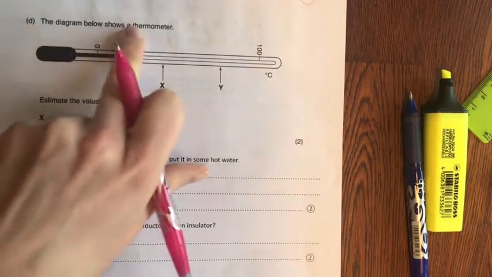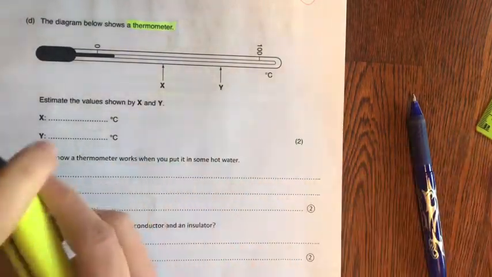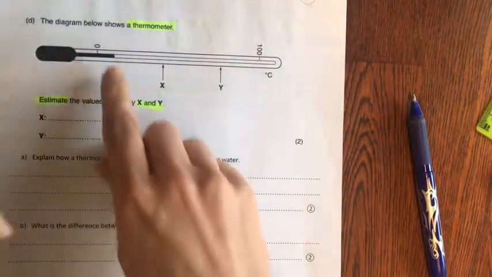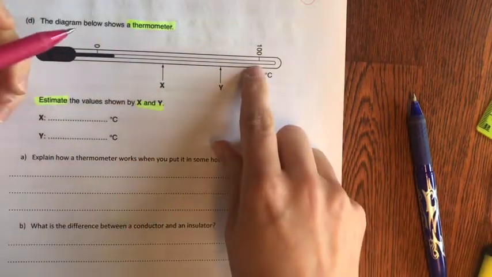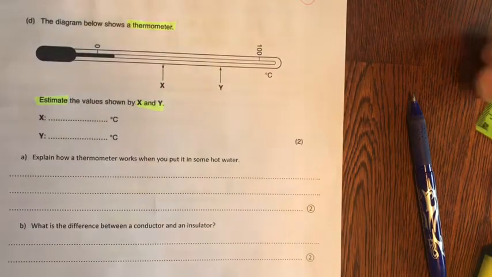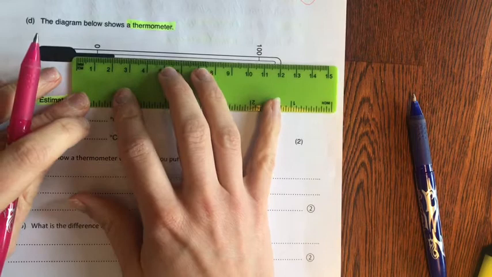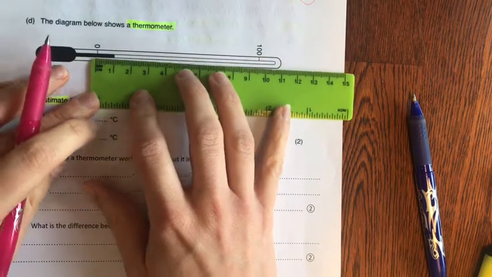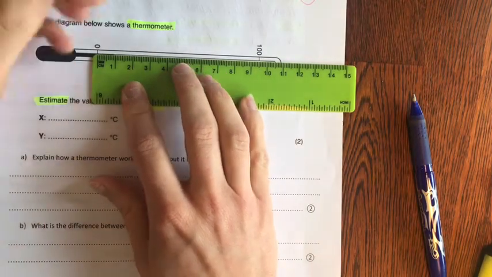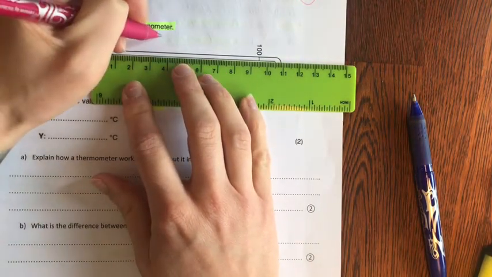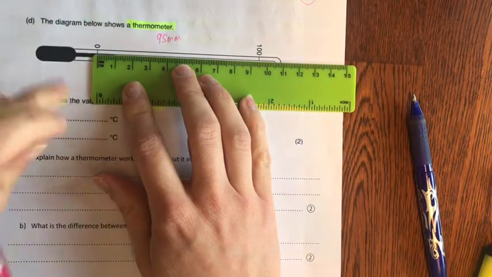Right, so the diagram below shows a thermometer, obviously. Estimate the values shown by X and Y. So unlike a normal thermometer, there's no scale on here, so we're going to need to estimate. They do, however, tell us that this is 100. Now, what I would have done is I would have got my ruler and I would have measured from 0 to 100. So annoyingly, it's 95 millimeters rather than 100 millimeters, which is very irritating.